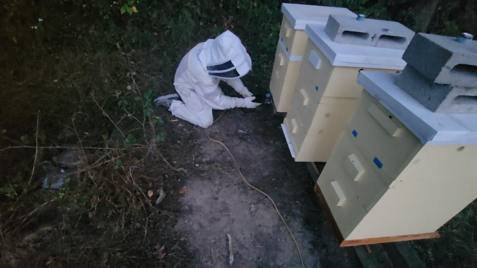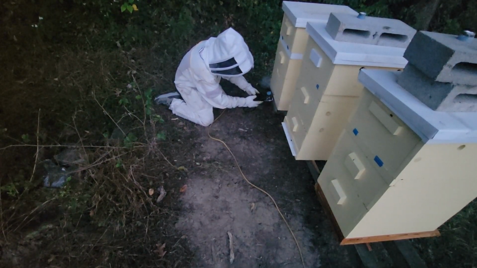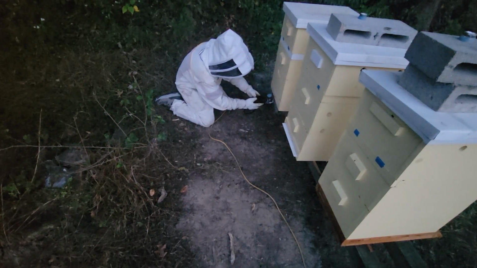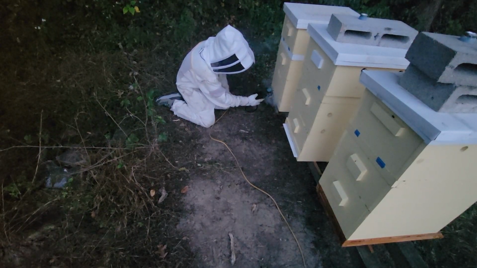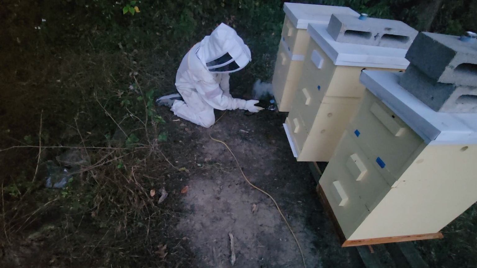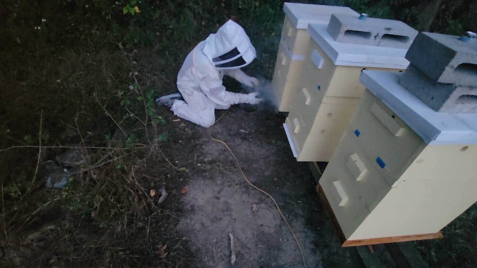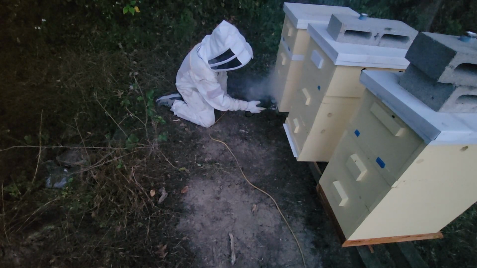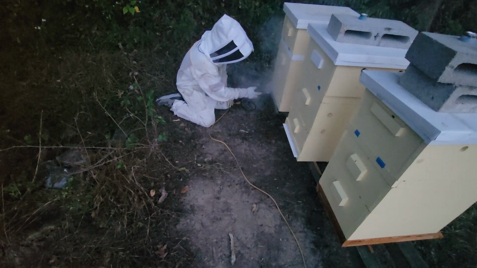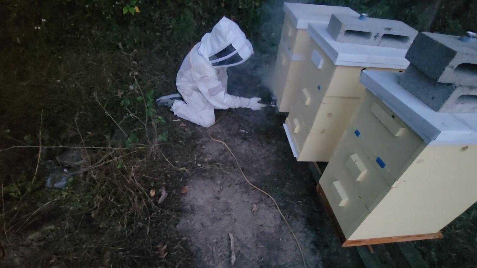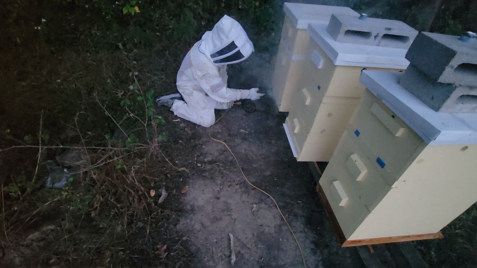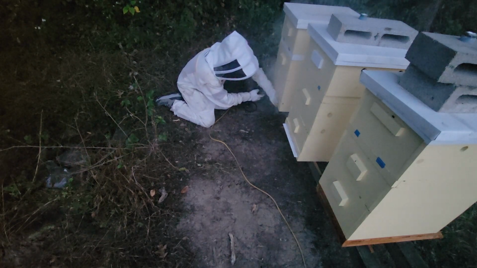All right. So as you can see, he's got that heated up. You can see the gas coming out, the fumes coming out. So now he's bumped off that powder onto the heating element, and from there it is rising up into the hive. Now, obviously you can see that it's drifting. The hives are not 100% sealed.